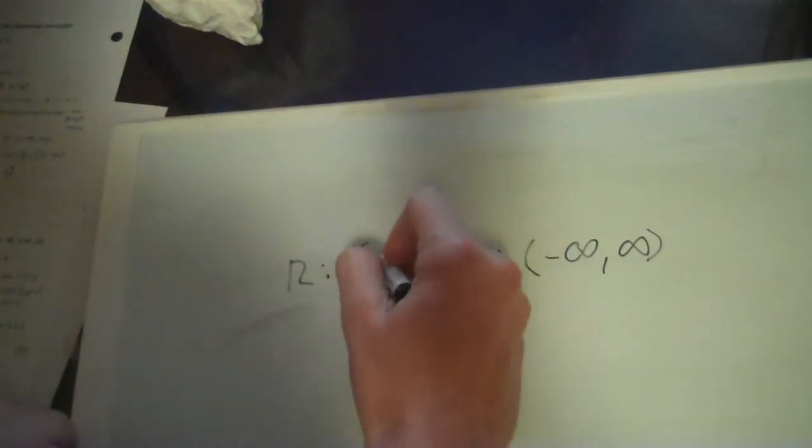And I just realized that this is bottom to top, and the domain is the one that's right to left. Domain is like the x values, and range is the y values. That's how you can remember it easier.